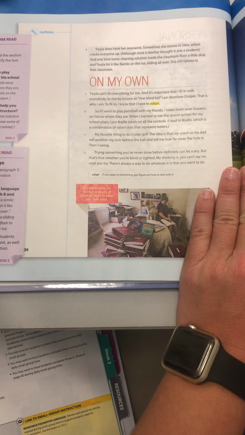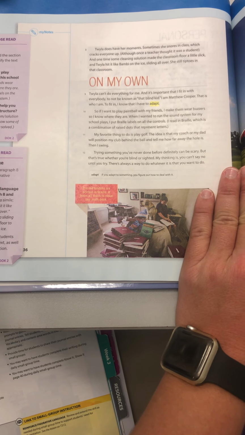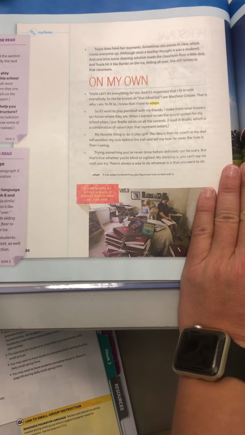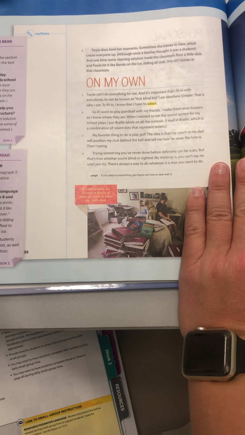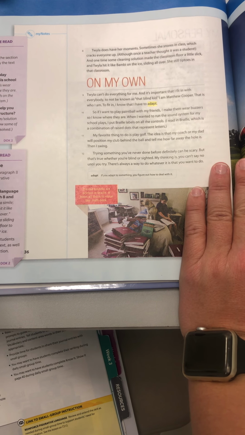So what type of figurative language do you find in paragraph 8? And what does it compare? Nathan? Twyla cracks, like Bambi on ice sliding over.